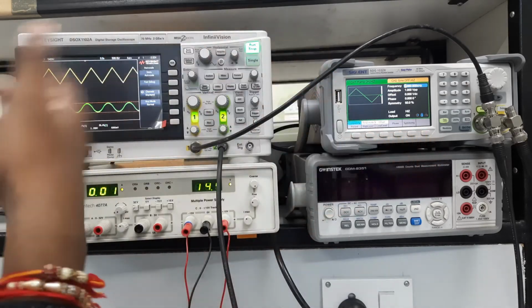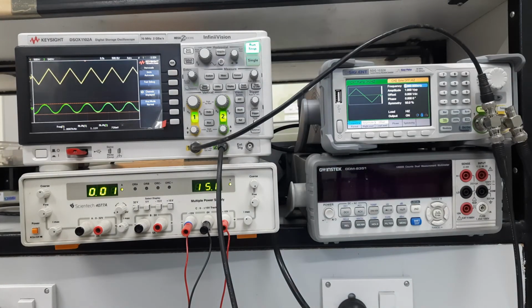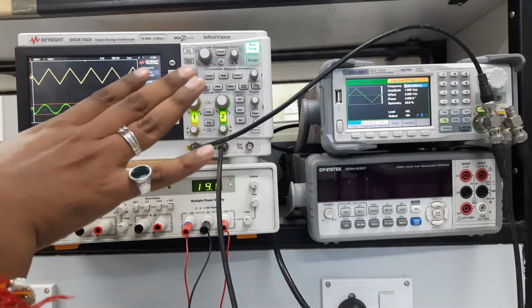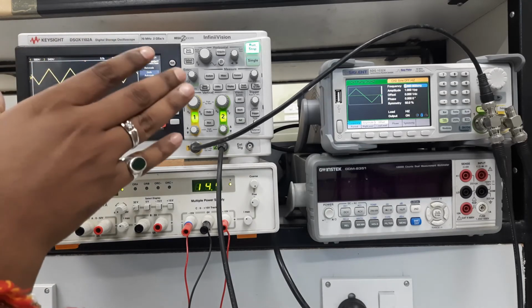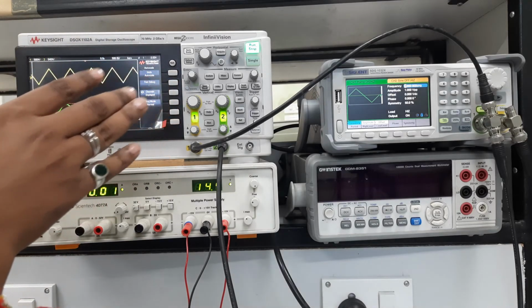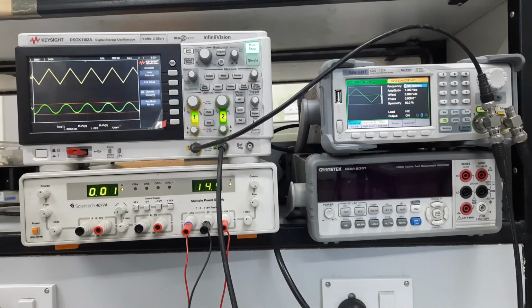Obviously, if we change the frequency, the gain or the reactance will change, and we will not go into that point. The thing is, the circuit is designed to integrate the input signal, and we are getting almost the same output gain for the given capacitor and resistor values.